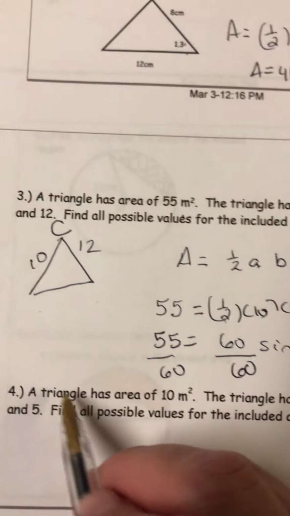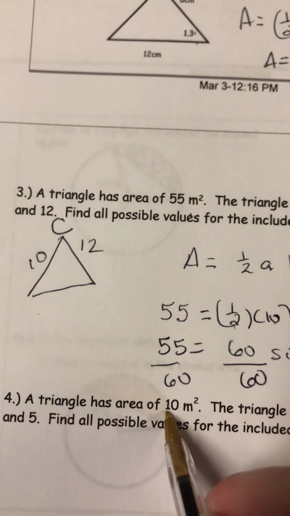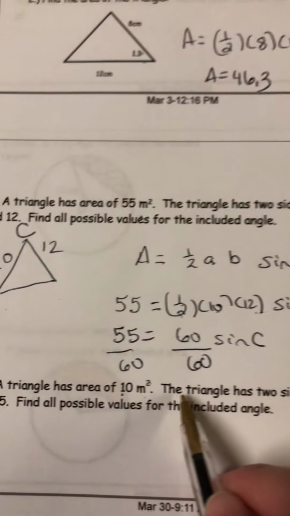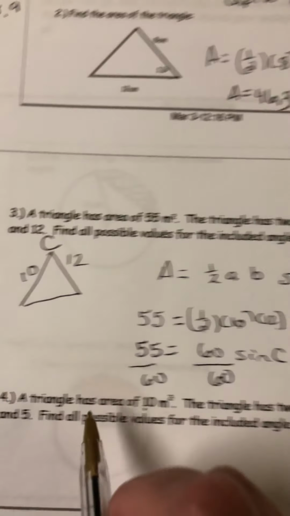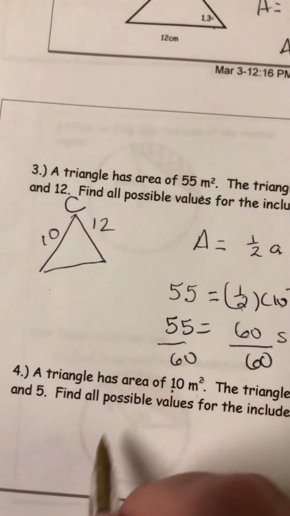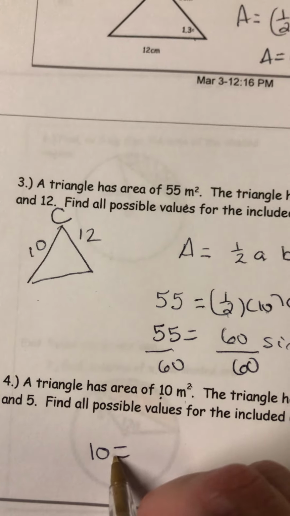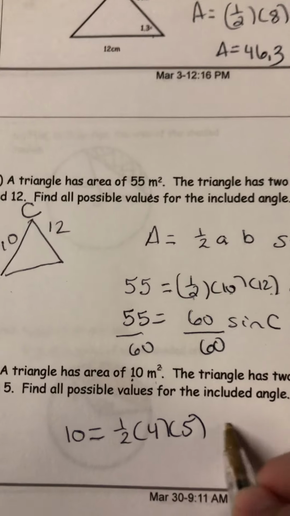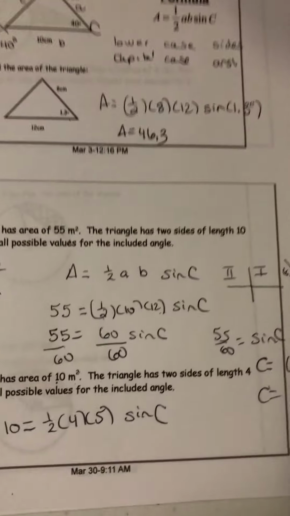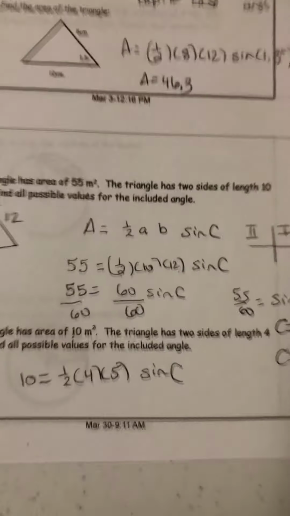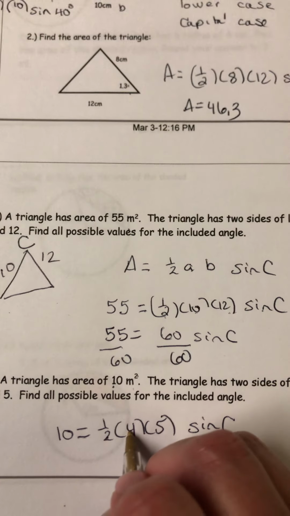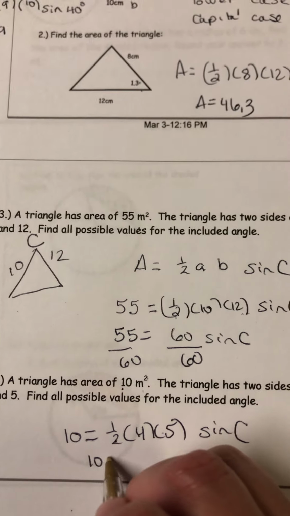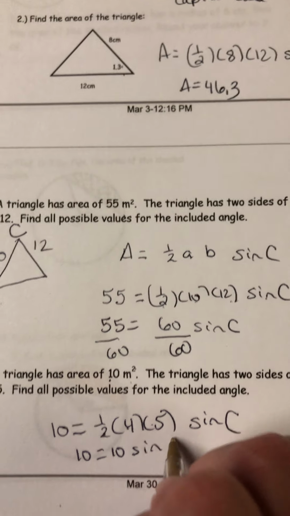So number 4, the triangle has an area of 10 this time, meters squared. The triangle has two sides of length 4 and 5. So if I use the area formula, 10 equals 1/2 times 4 times 5 times the sine of angle C, there's only going to be one possible answer. It's kind of rare, I know, but can happen. 1/2 of 4 is 2 times 5. You're going to get here 10 equals 10 sine of C.